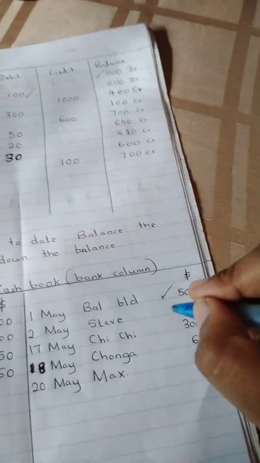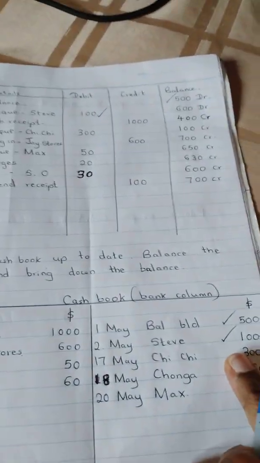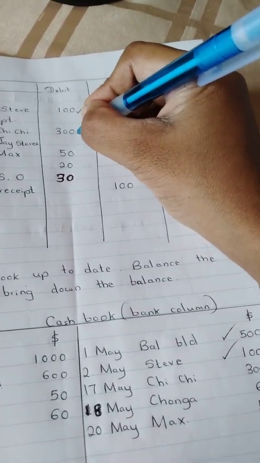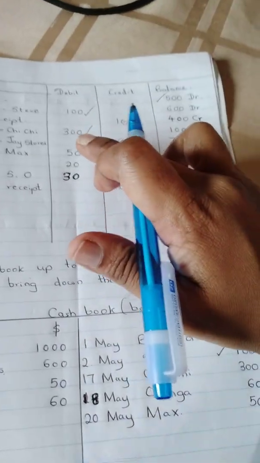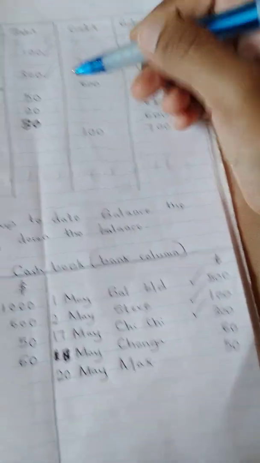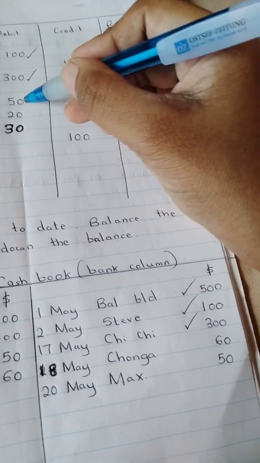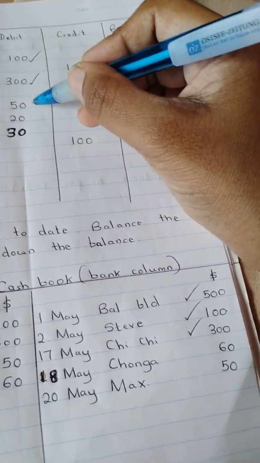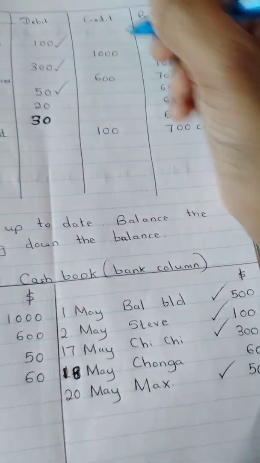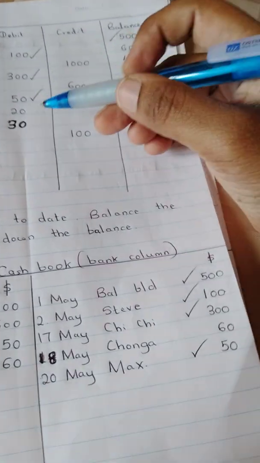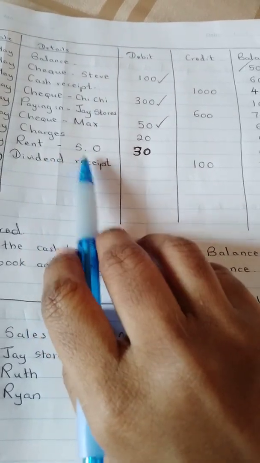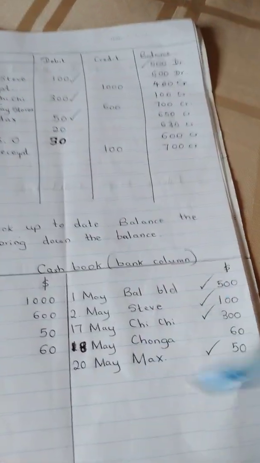That has been entered in the cash book as well, so we'll put a tick in front of both figures. Then there's a $300 check paid to Chichi, which is there both in the bank statement as well as the cash book. And this $50 check paid to Max has also been recorded in the cash book, so we put a tick to both.